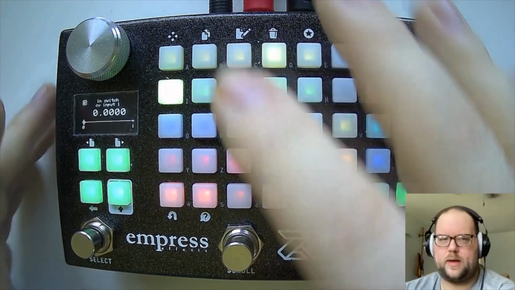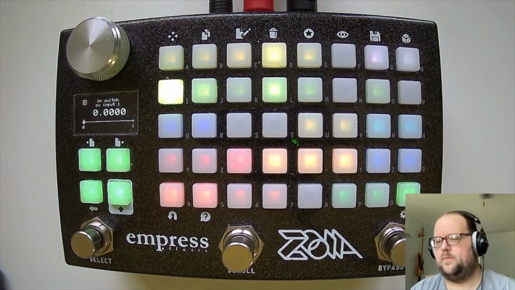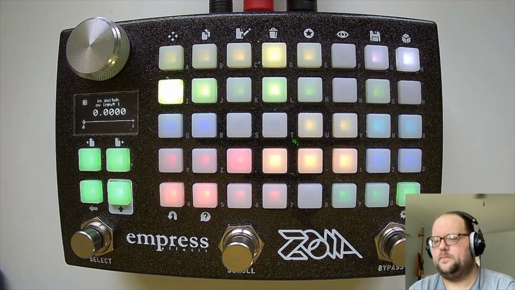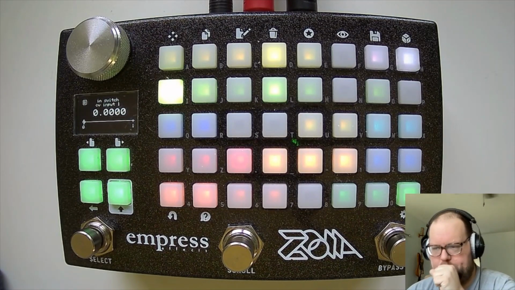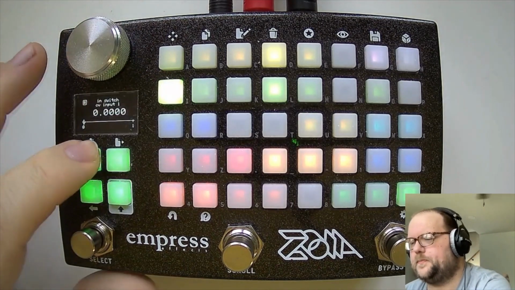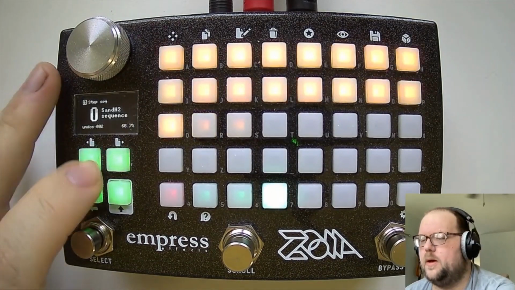One controls gates, and one controls pitch. So the other goes to the gate input of our keyboard.